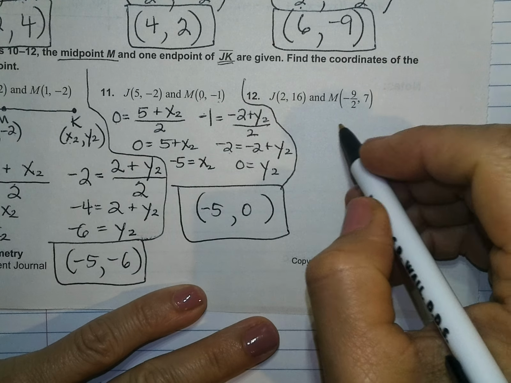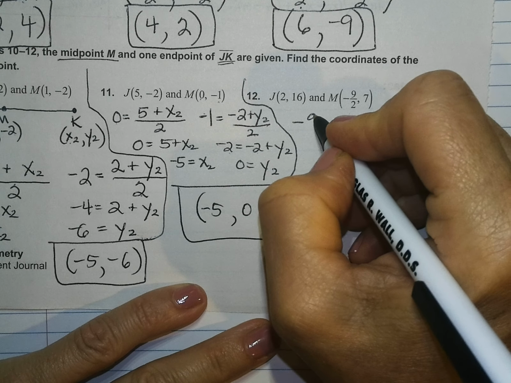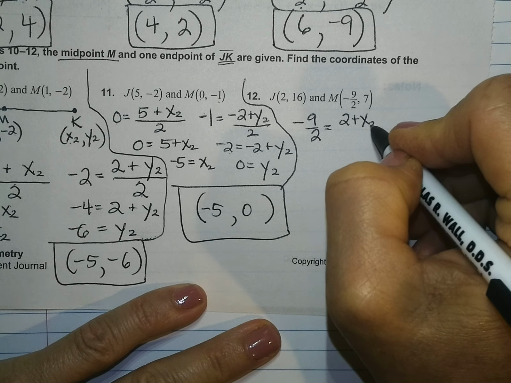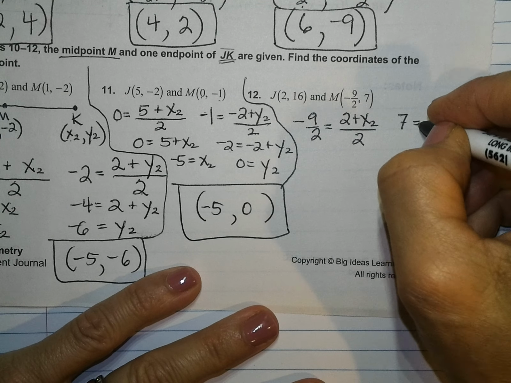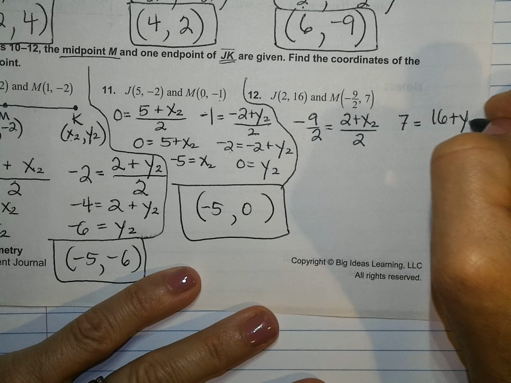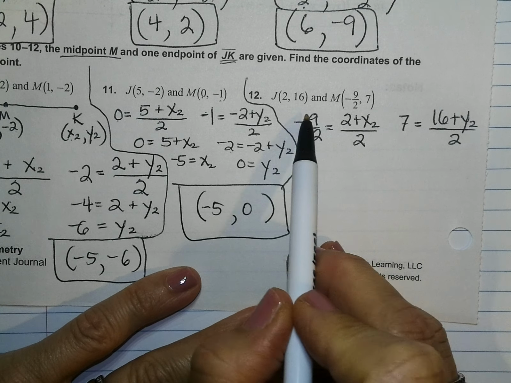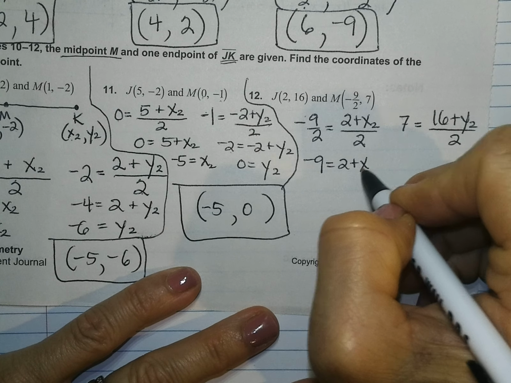Okay, last problem. This is the midpoint, so the x midpoint is equal to 2 plus x sub 2 over 2. And the y midpoint is equal to 16 plus y sub 2 over 2. Multiply both sides times 2. You get negative 9 equals 2 plus x sub 2.